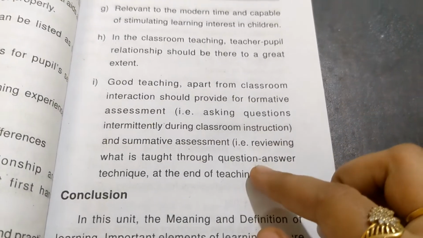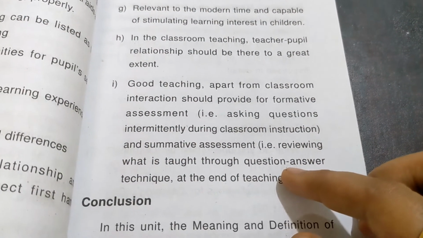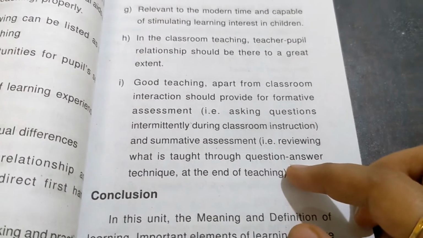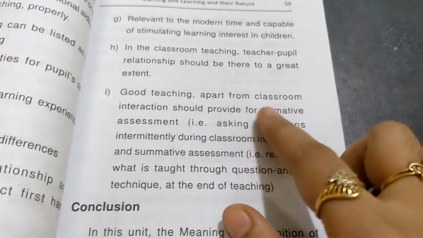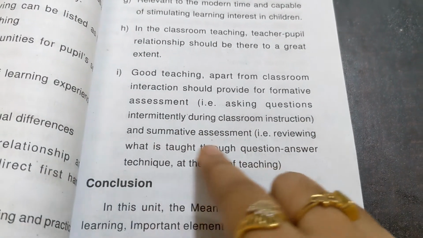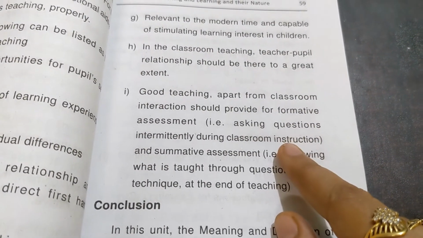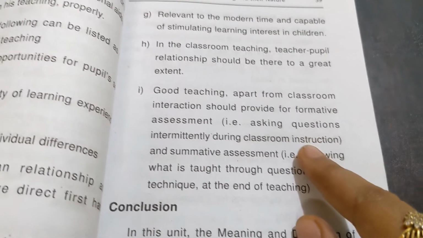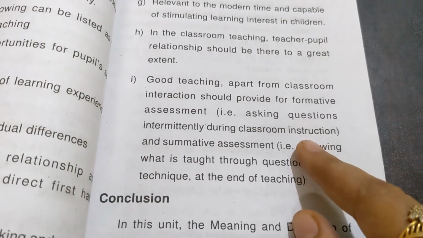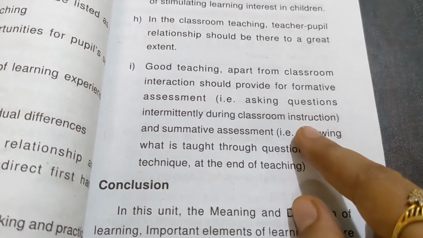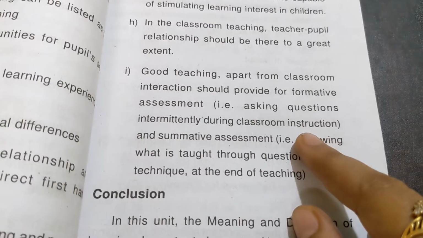Okay, now the last point. Good teaching apart from classroom interaction. Classroom interaction is very important. But apart from that, there are two things which are very important. One is formative assessment, another one is summative assessment. Formative assessment is nothing but you have to ask questions in the class. That is, you have to keep oral tests in the class. Now, if you're taking some topic, after completing that topic, you can ask questions to the students so that you can get to know how much they have understood.